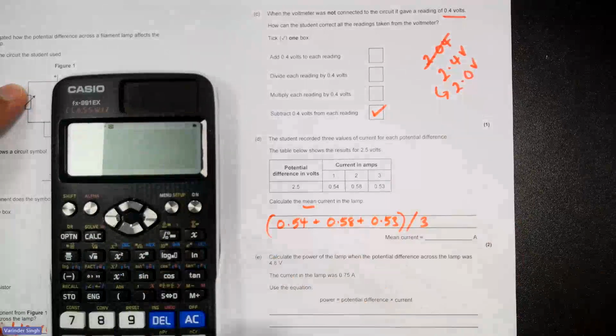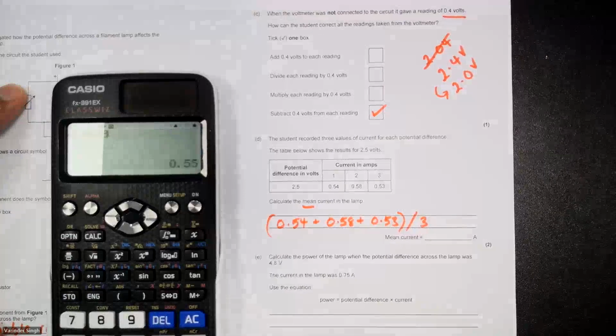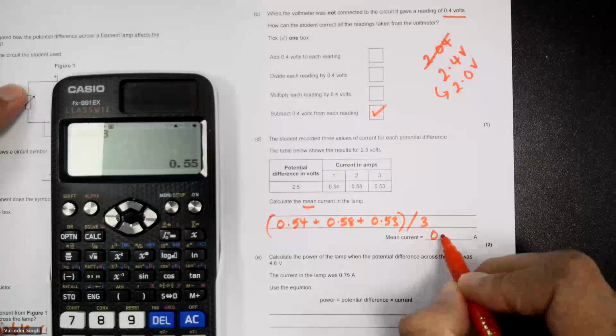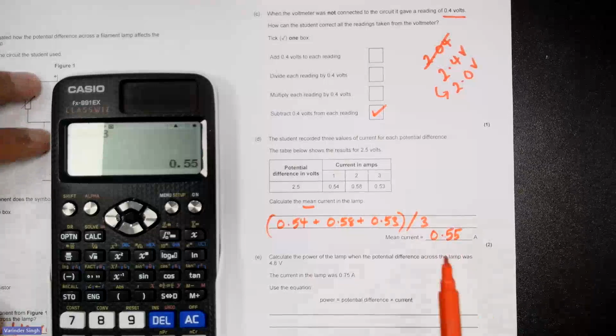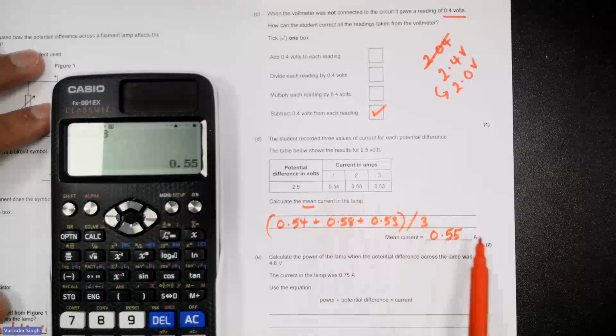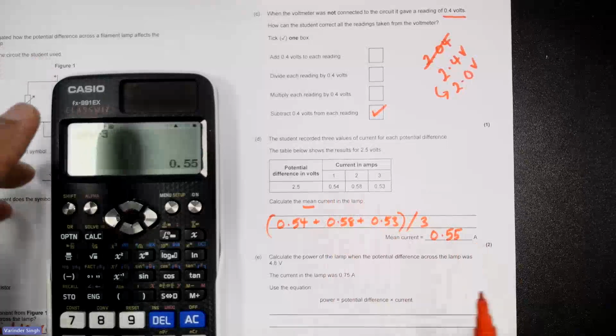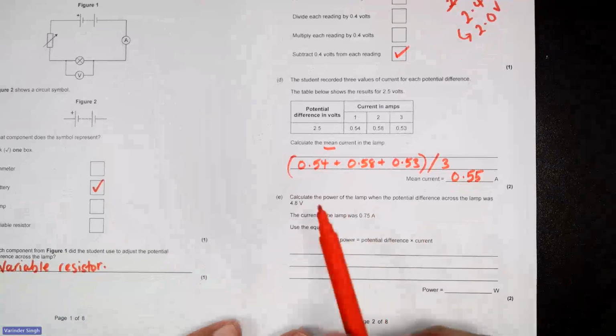So doing that, we get 0.55. 0.55 amps is the mean current. Now you can see that they've given these values to 2 decimal places, so we should do the same. So 0.55. Okay, moving on to question E.